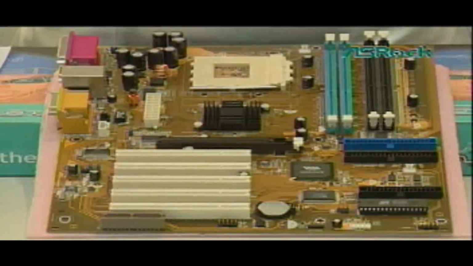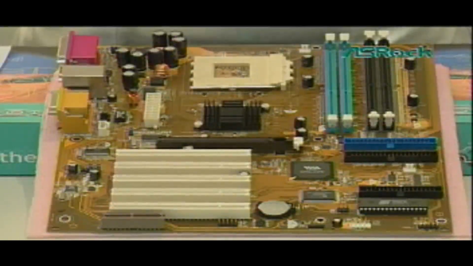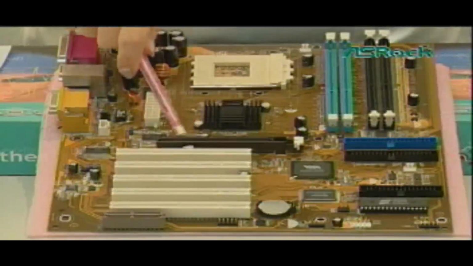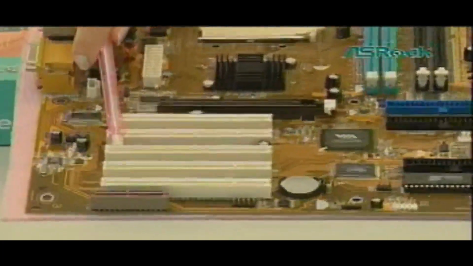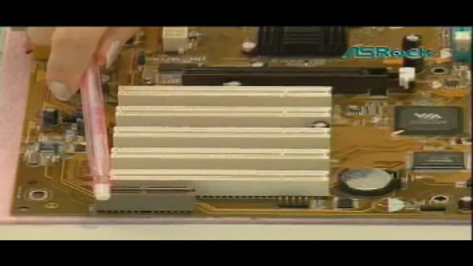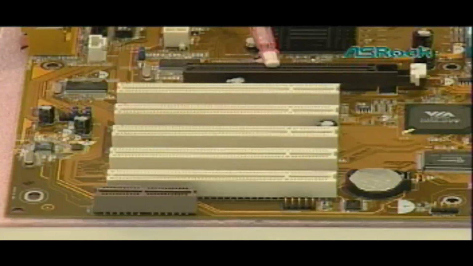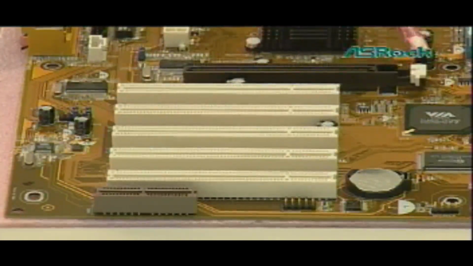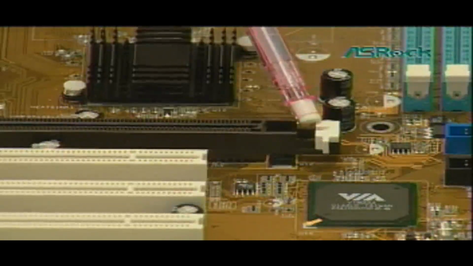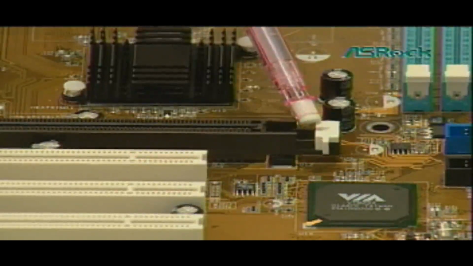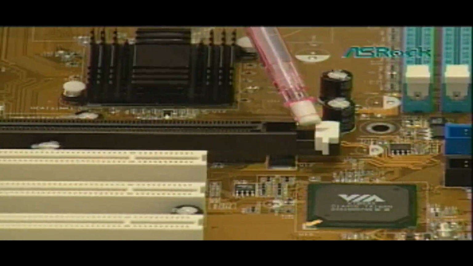There are three types of expansion slots on this motherboard: AGP slot, PCI slots, AMR slot. By the way, the Asrock AGP slot has a special locking mechanism which can securely fasten the graphics card inserted.